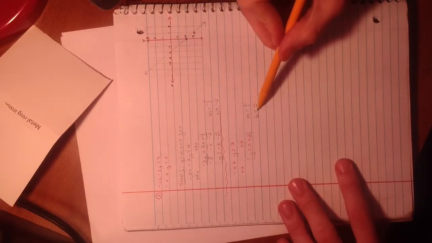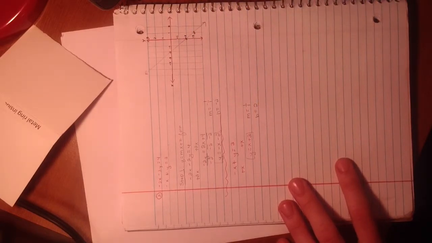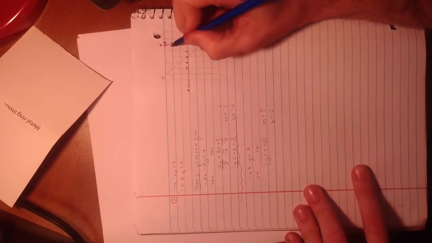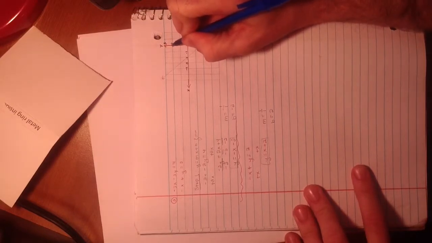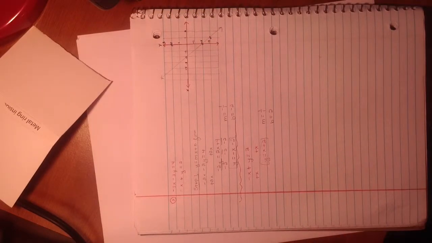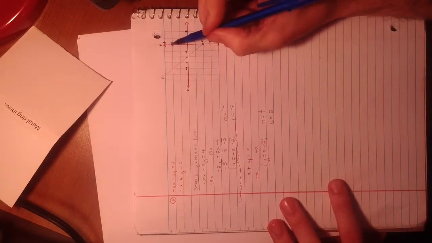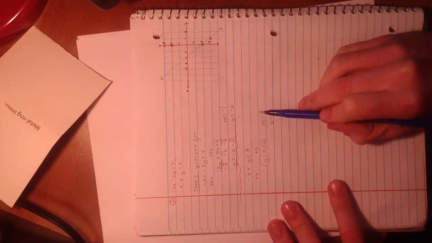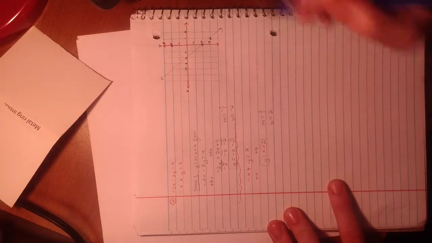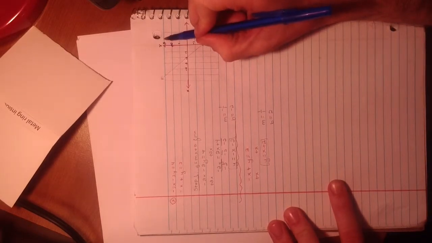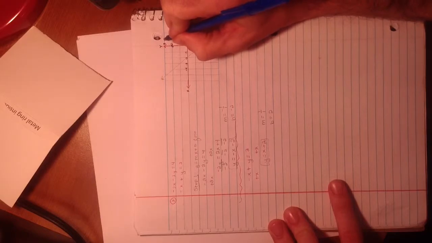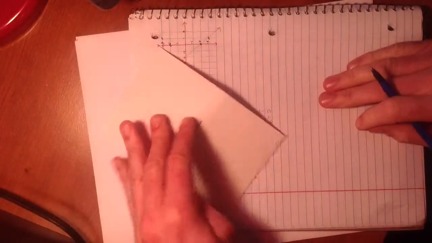We know our y-intercept is positive 2 here. So we're going to go up here to positive 2. Make your point. And then from there we go rise over run for our slope. So rise over run, up 1 over 1. That's going to give us our line.